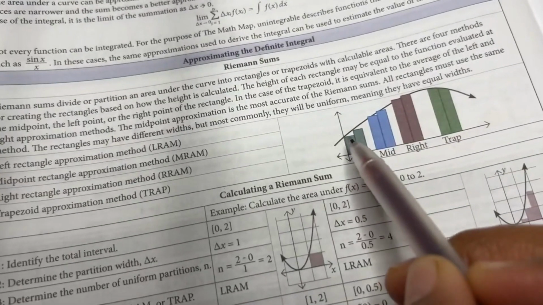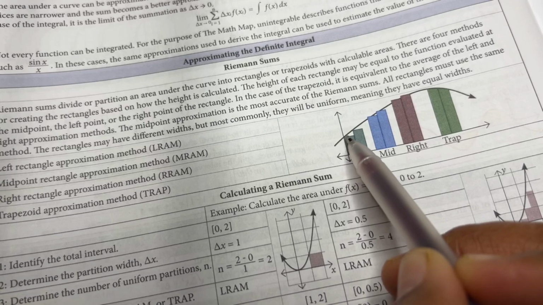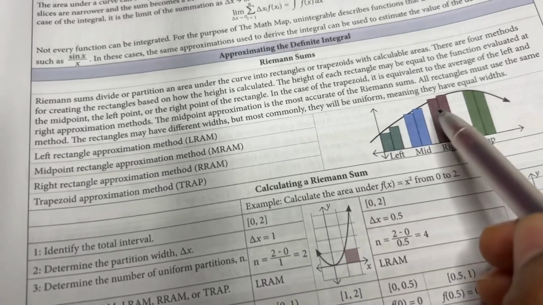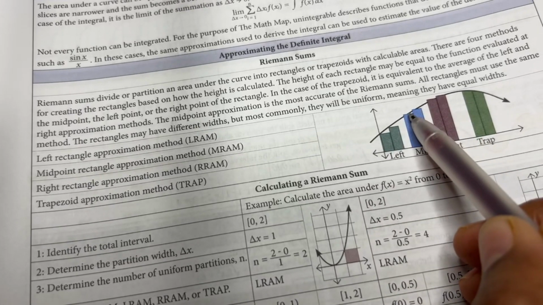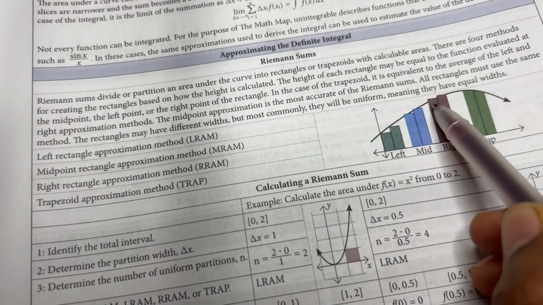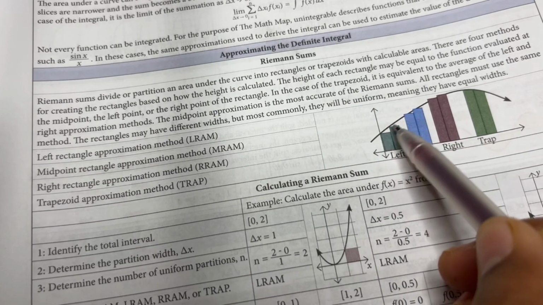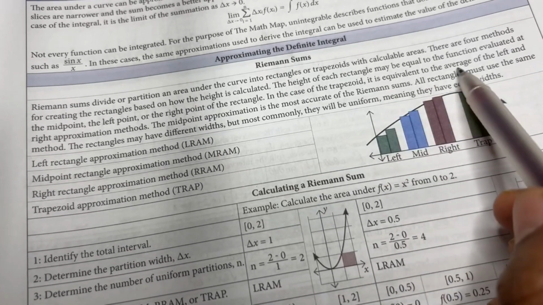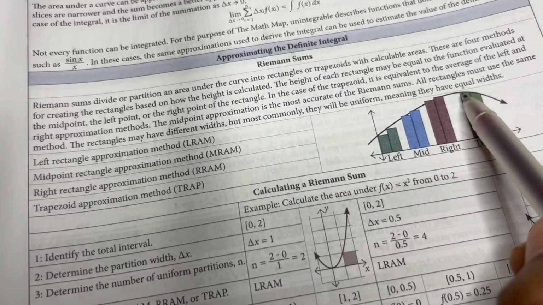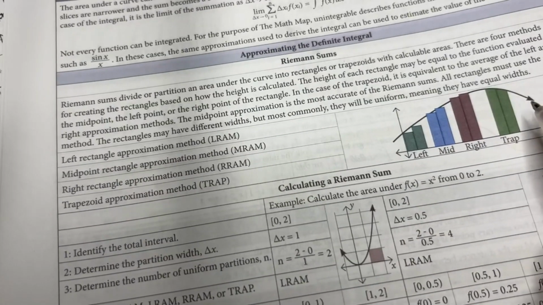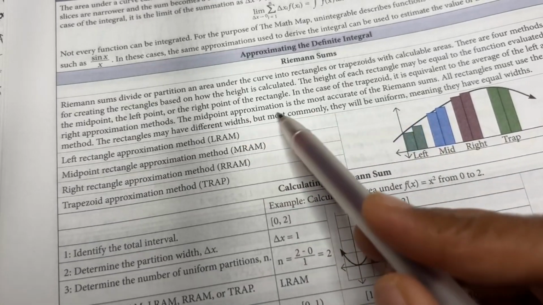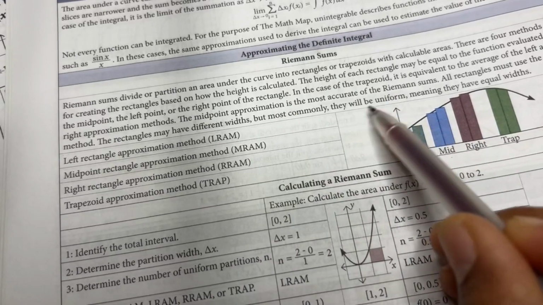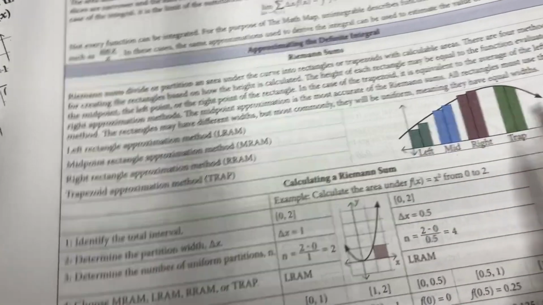What they mean by left is that your curve can be touching the left side of your rectangle. If your curve touches the midpoint, see the curve is touching the midpoint of your rectangle, you can draw your rectangle in such a way that the curve touches either the left, the middle, or the right. In the case of the trapezoid, it's equivalent to the average of the left and the right, so it's this plus this, divided by 2. They say the midpoint approximation is the most accurate one of the Riemann sums. So just bear this in mind.